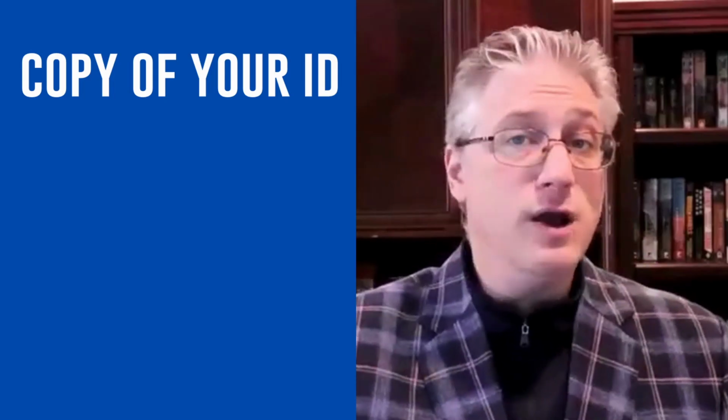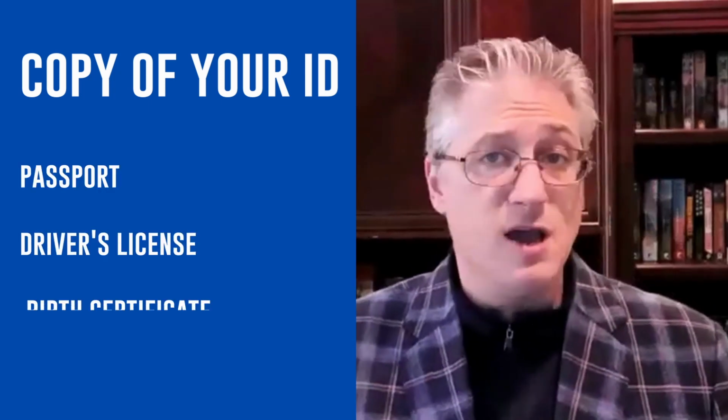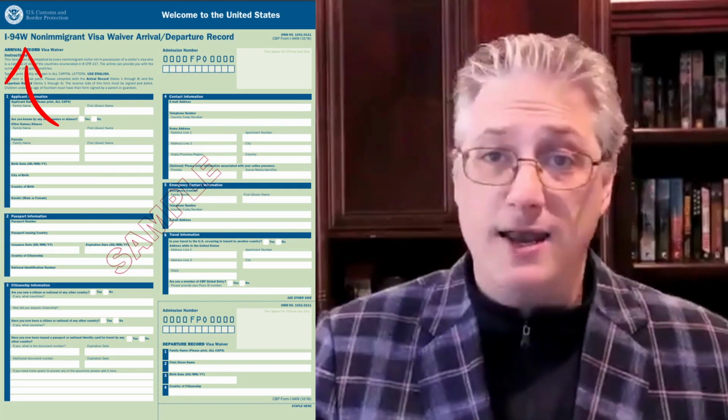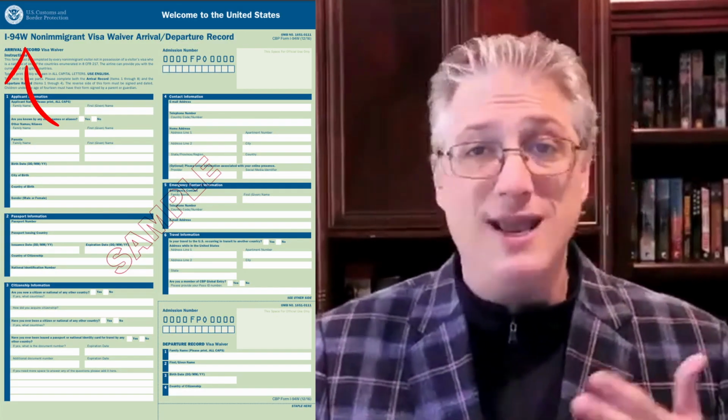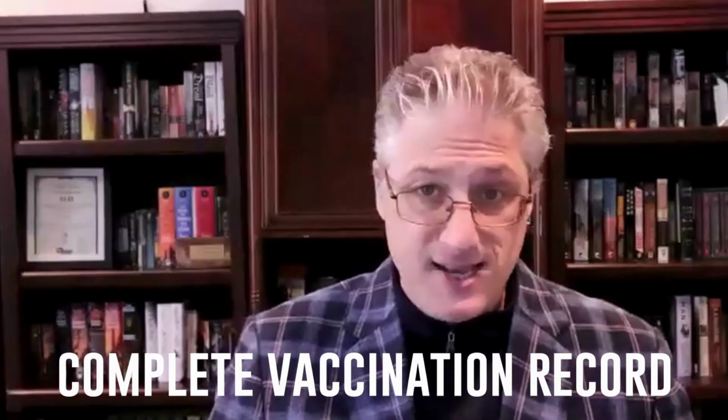Additionally, include a copy of your identification documents such as your passport or driver's license along with your birth certificate. The next form to add is Form I-94, which records your entry and exit history from the United States, as well as your complete vaccination record.